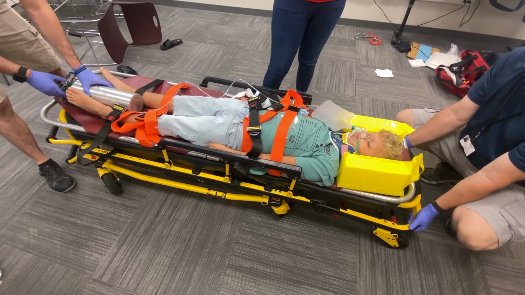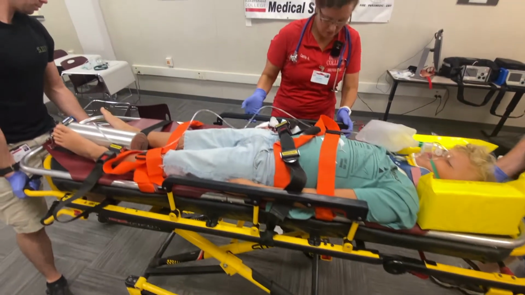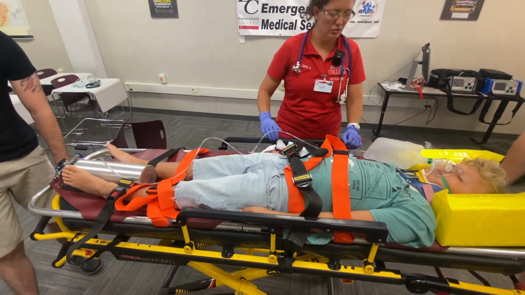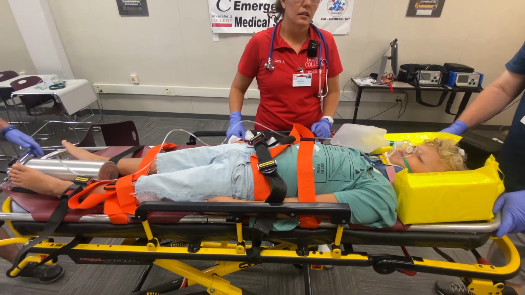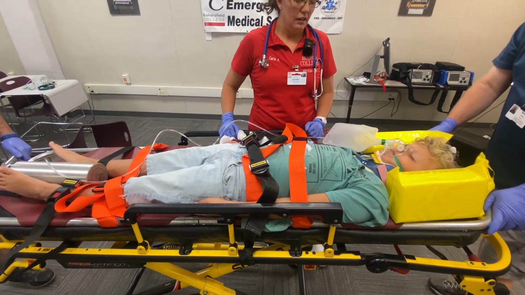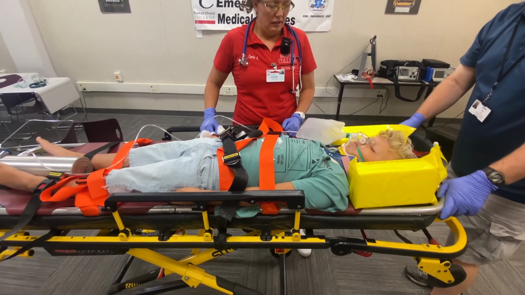En route to the facility, I'm going to reassess this patient. I'm going to start back with ABCs. Is my airway still secured? Yes. Okay, respiration rate and quality at this time? Respirations are 16 and equal. Okay, and oxygen saturation at this time? Oxygen saturation is 100%. Perfect.